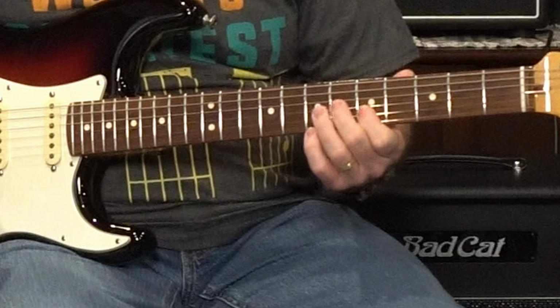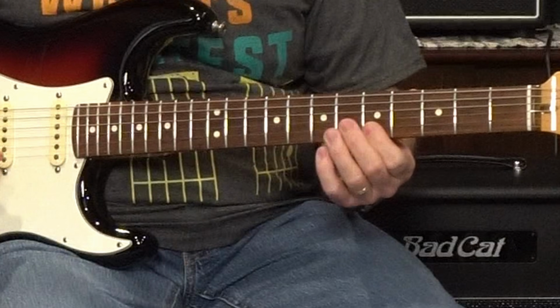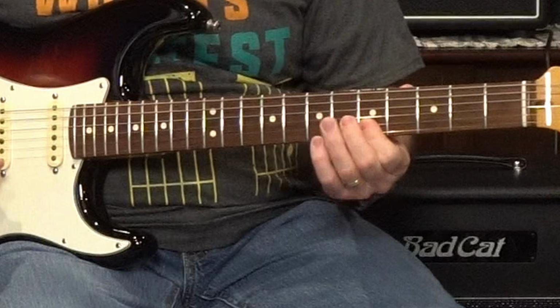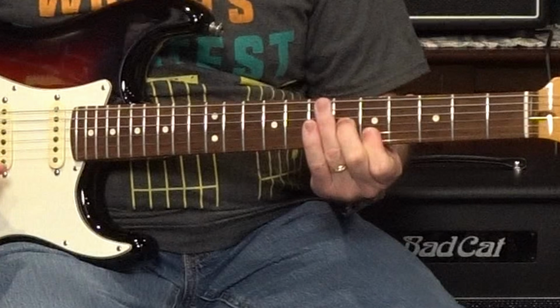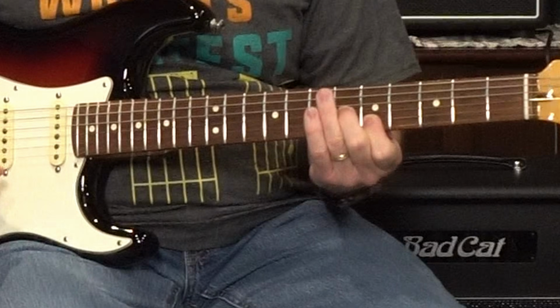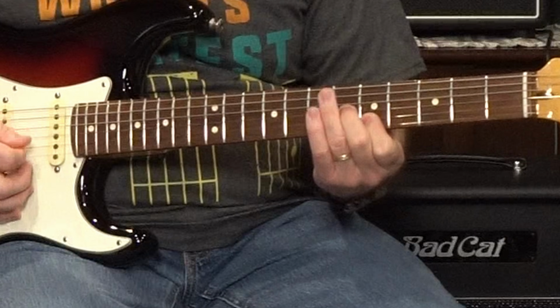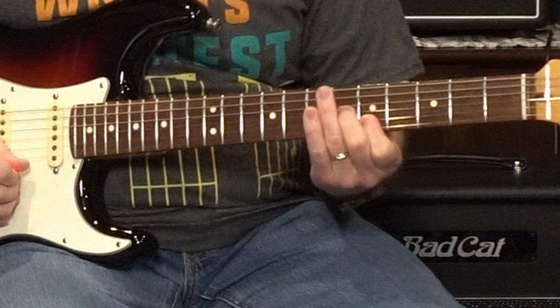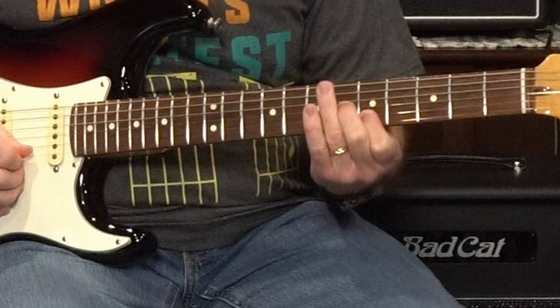And this is essentially the root version of the triad. What you would do is use your index finger to bar strings 1 and 2, and then use your middle finger to play string 3. And then the high E string, which is string 1, that's your A, that's the root.